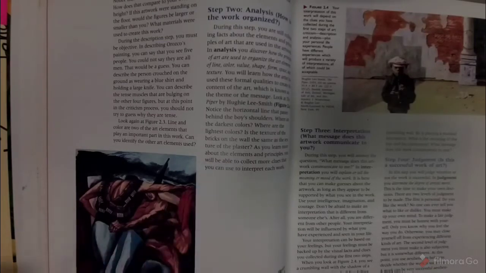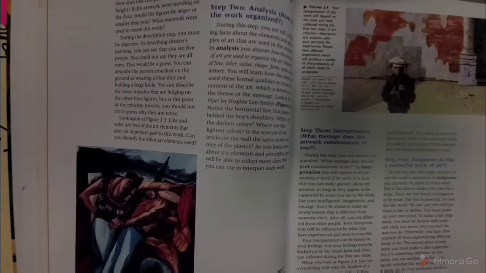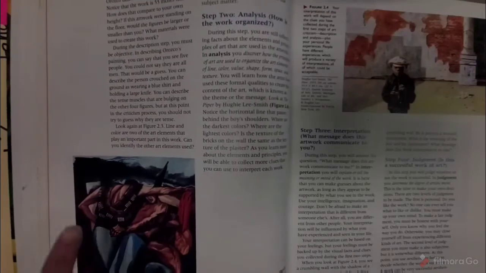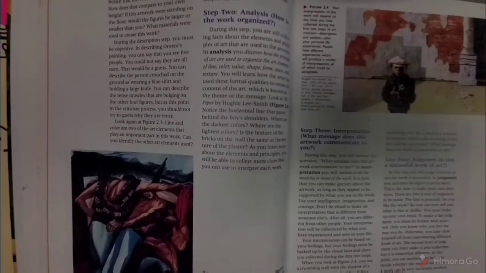Are they at an angle, like what this one is? Is something centered? The viewer is looking at it and maybe you're seeing it angled down this way and then your eye follows. So that's something that you could add into that. How is it organized? Is it dark colors up front, light colors in the back?